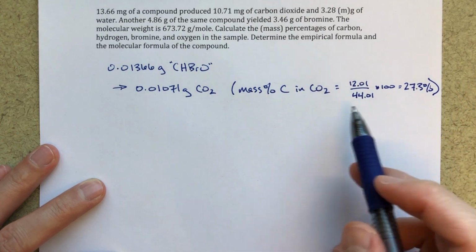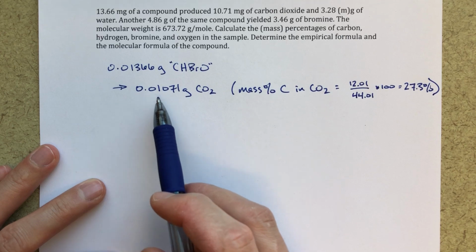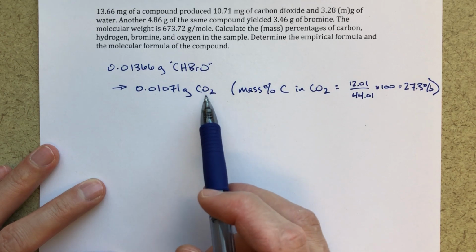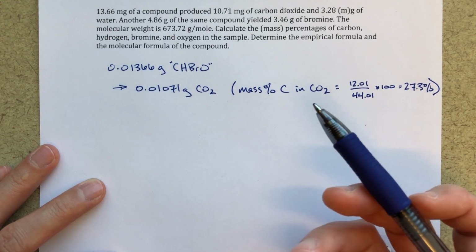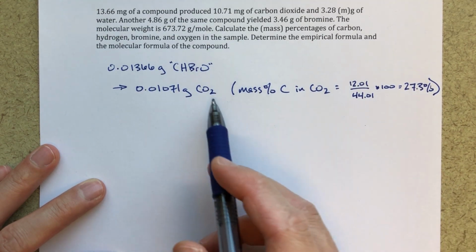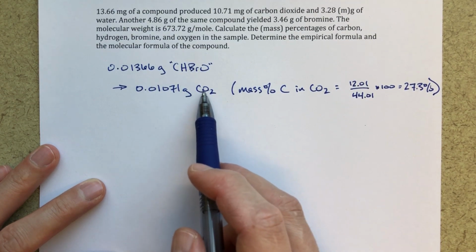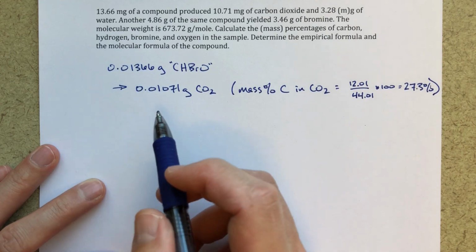So this calculation is telling me that of this 0.01071 grams of CO2, 27.3% of it by mass is made of carbon. So from this I can ask how much pure carbon I'm going to have from this CO2, which I can then relate back to my original sample.